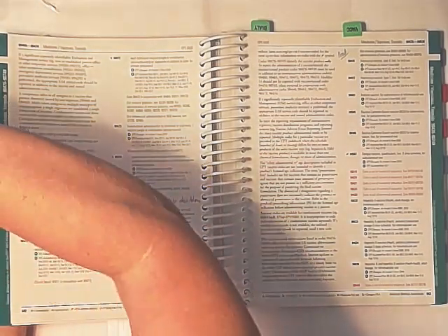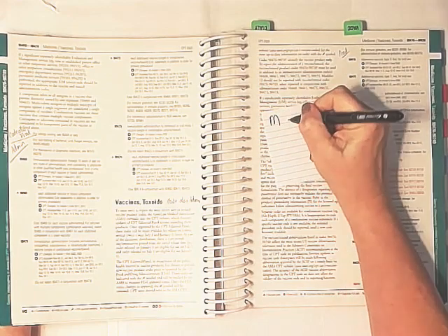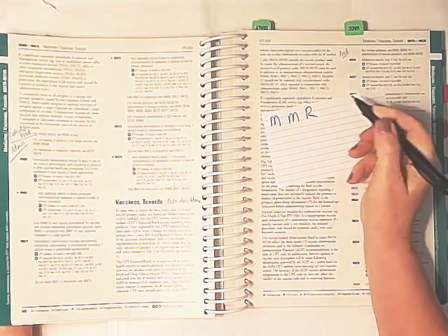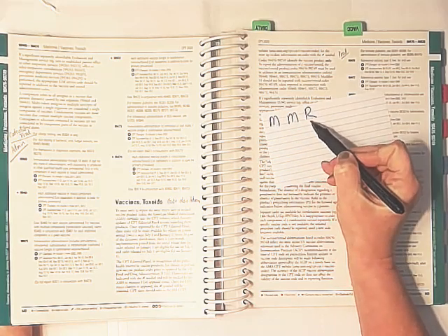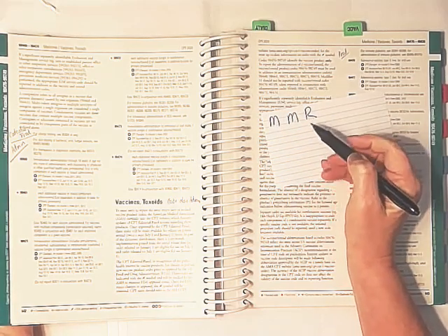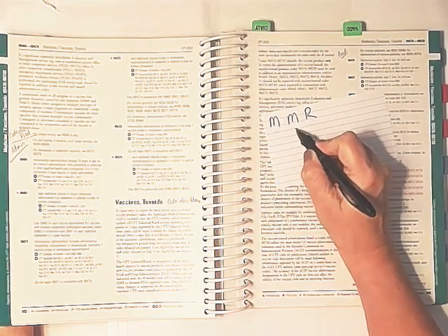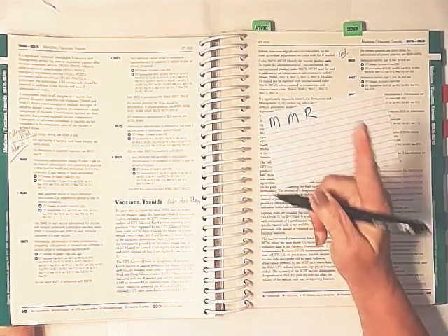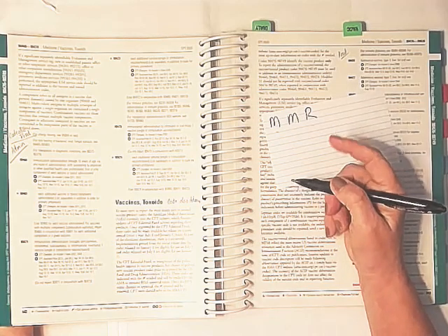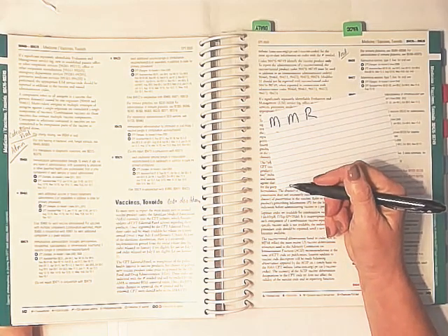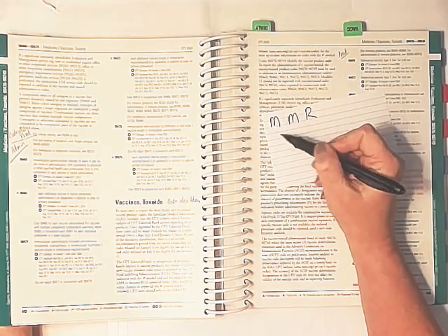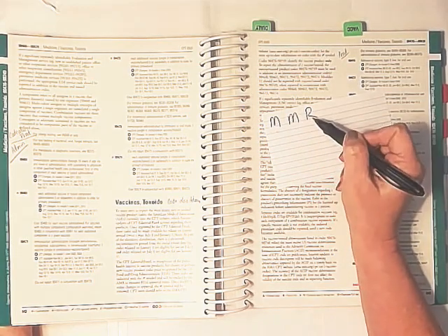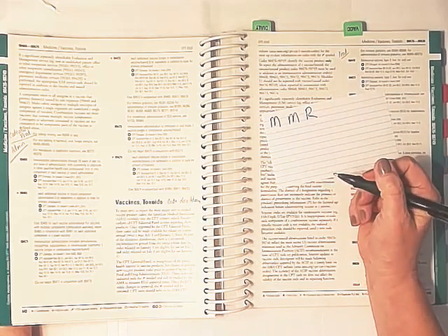So we're going to code for an MMR. That's measles, mumps, and rubella. That's what the kid or adult is coming in for. These are 3 separate components in one vaccine. The provider does provide counseling, go over the risks, the benefits, the side effects, all of that with these.